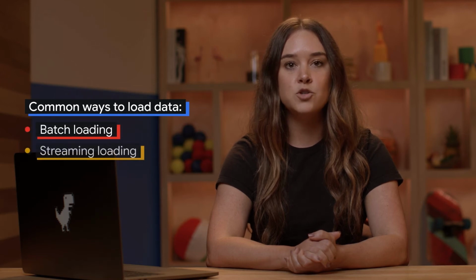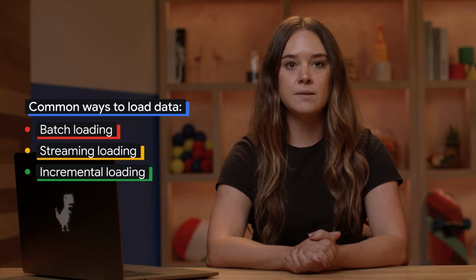Here's how it works. Before data can be put into storage, you first need to prepare the destination storage. This will ensure the destination is ready to receive the data. Depending on the data, this might involve creating new tables or directories, or configuring the destination so it can accept the data. Then, once you prepare the destination, you're ready to load the data. Common ways to load data include batch loading, streaming loading, and incremental loading.